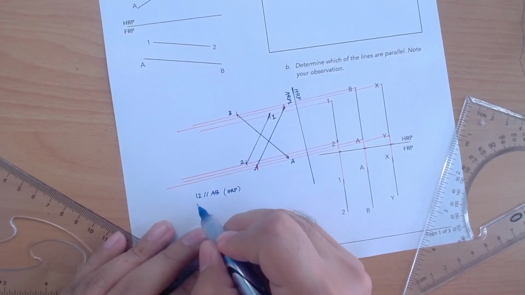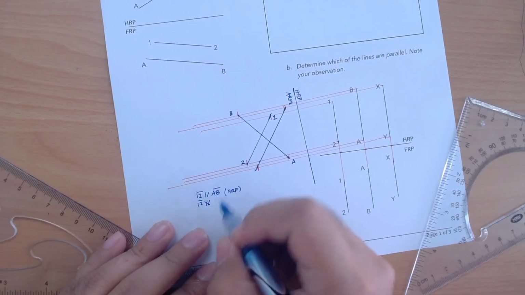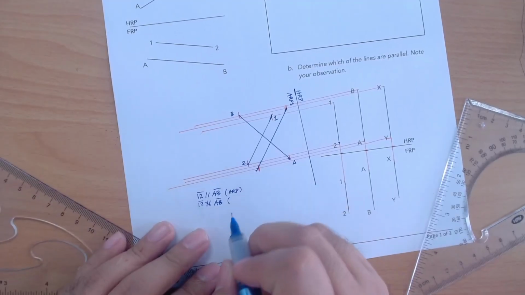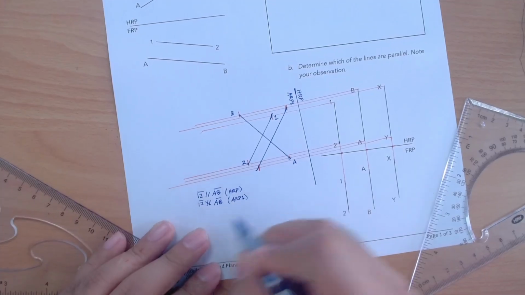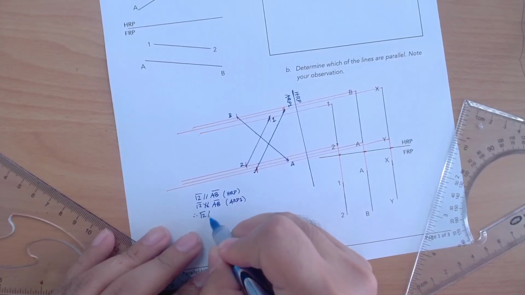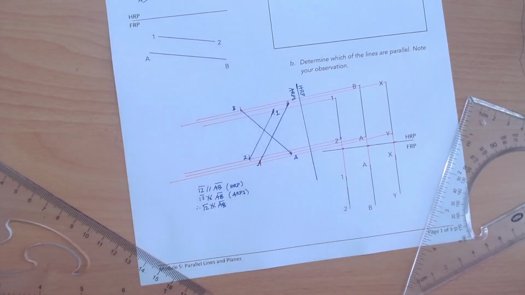But 1, 2 is not parallel to AB in ARP1. Therefore, we can say that 1, 2 is not parallel to AB. Okay? And we can do this, no?